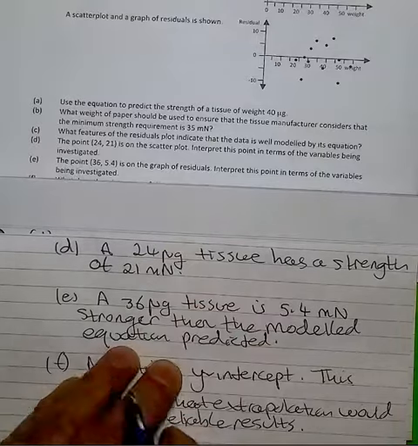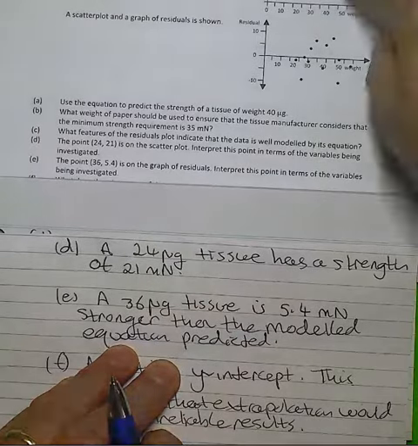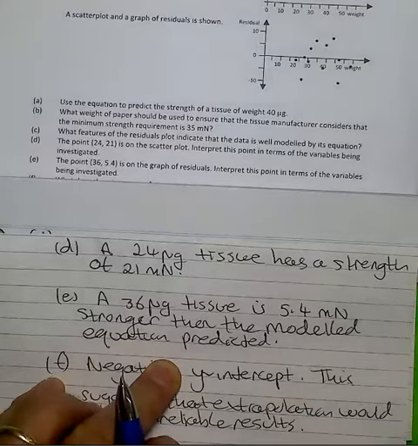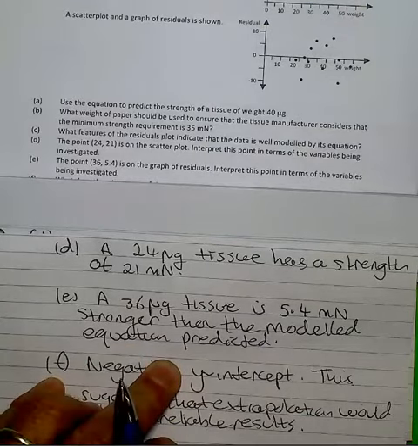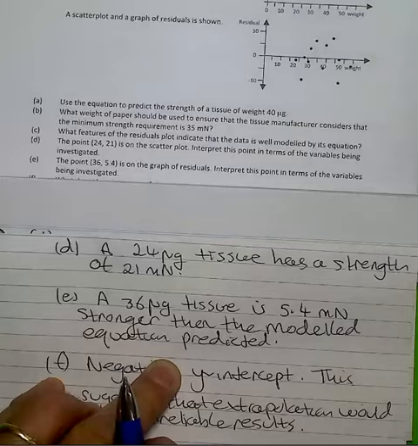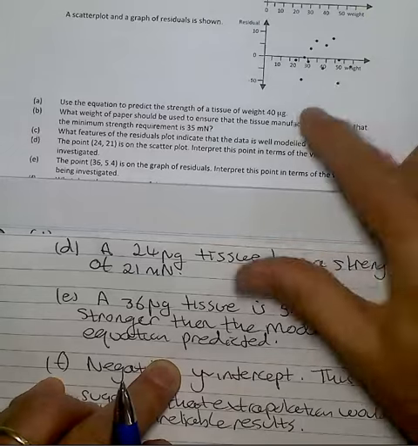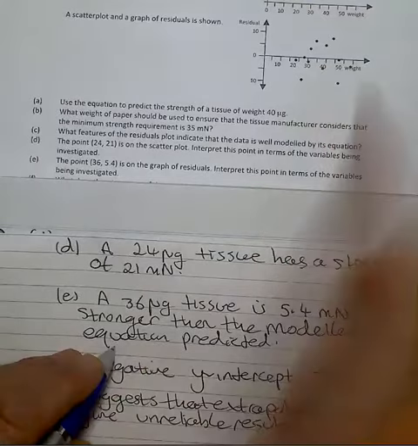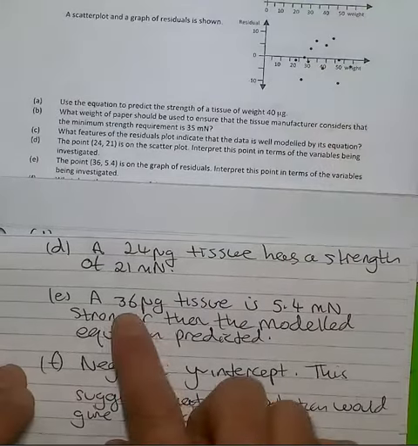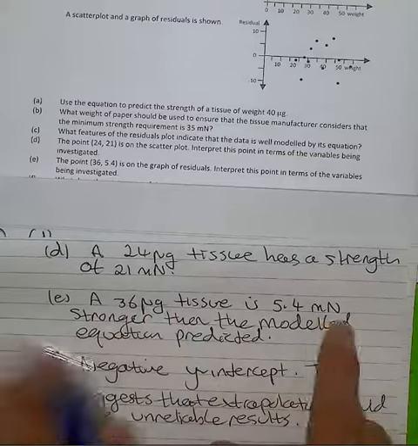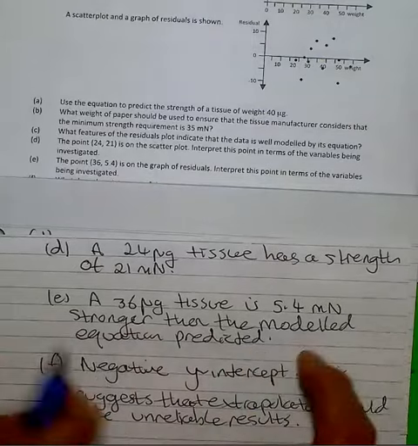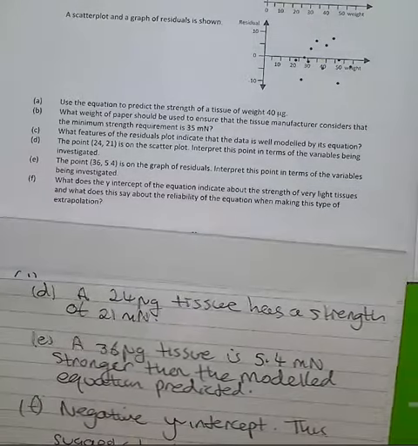When it comes to D, 24, 21 is on the original scatter plot, so that means that a 24 weight gives us a 21 strength unit. The residuals graph, on the other hand, shows us how different the value is from the modelled scenario. So what we would say in that instance is a 36 microgram tissue is 5.4 millinewtons stronger than the modelled equation predicted, slightly higher.